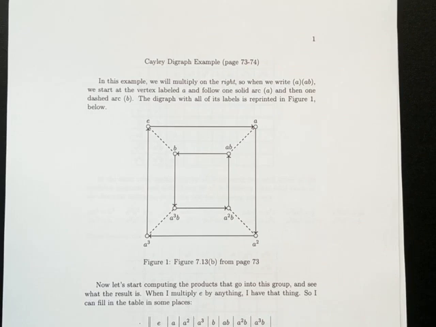Not according to this picture. But we saw that in Z6, right? The picture I had with Z6 had a triangle on the outside, a triangle on the inside, and stuff connecting it. But it's also cyclic.